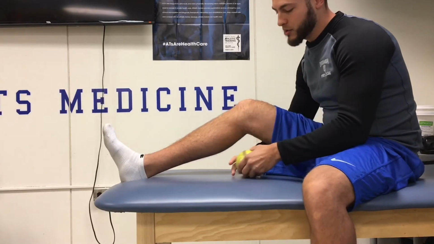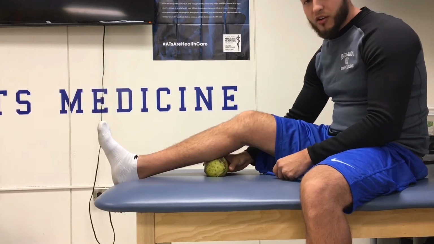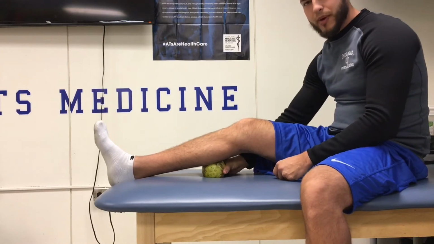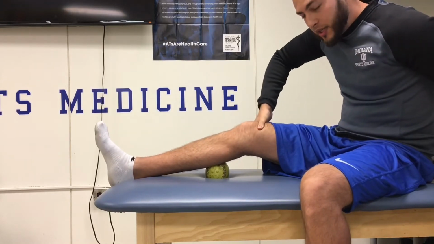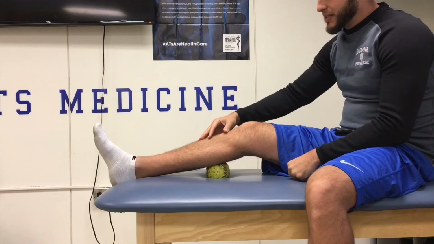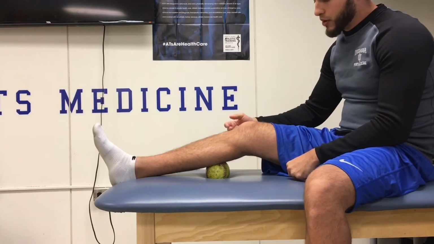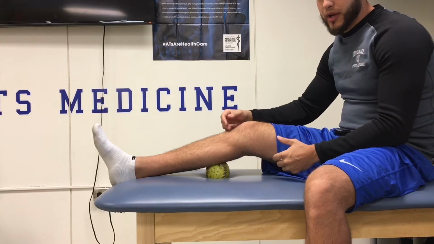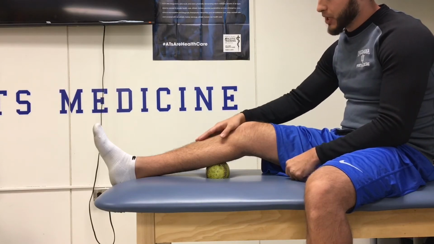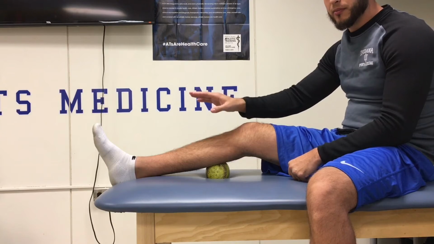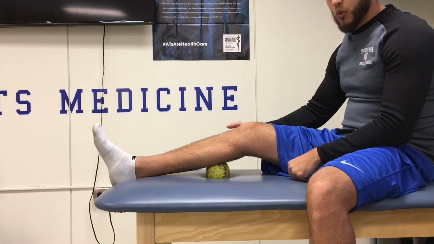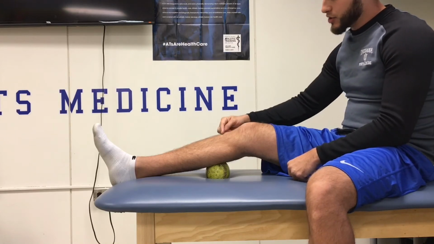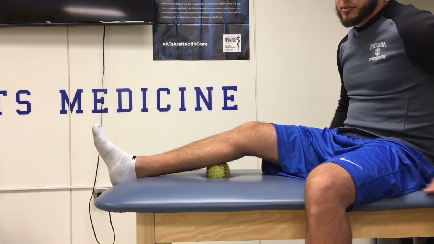How this test works, a softball works best. Put it right in the belly of the calf, and when you press down here, it's either going to be one, your ACL is there, it'll create the pivot, so your heel will come off the table. Or two, if your ACL is torn, it won't be there creating the pivot, and it'll just let your shin bone slide forward and your heel will remain on the table.